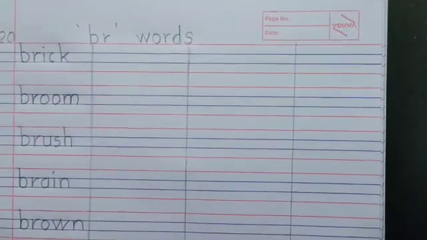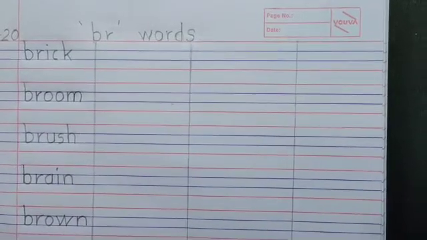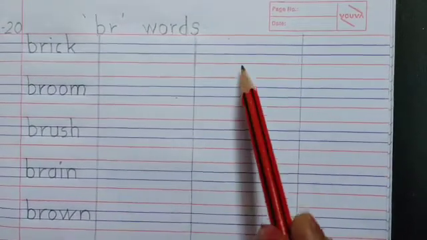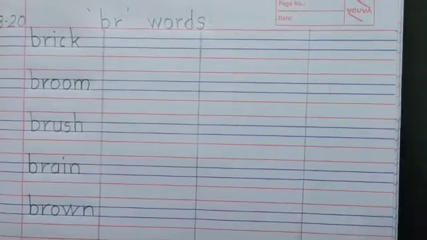Children, do read each word twice and write the same set of BR words in the remaining 3 columns. Now children, we will do an activity related to the BR words.